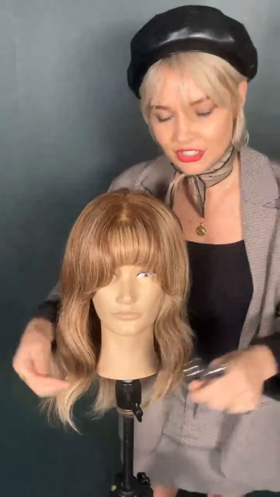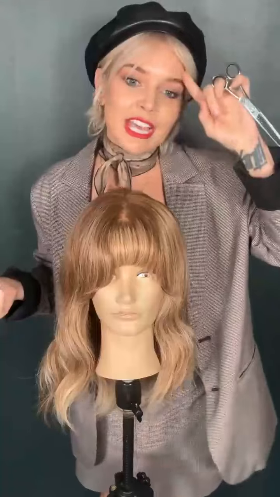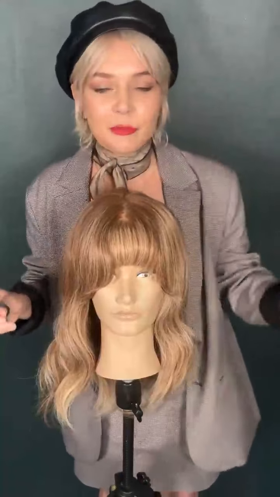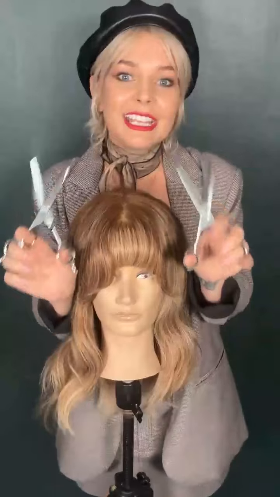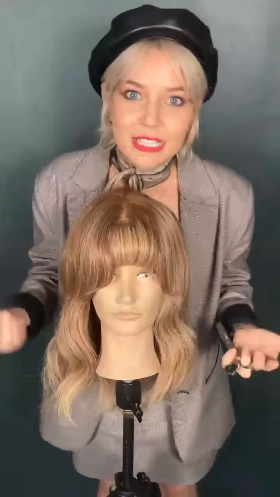Now, I'm gonna grab a couple different pairs of thinning shears. Now, if you love these, if you hate these, a lot of people tend to have opinions on these. And I've even heard people say, oh, I had my hair completely destroyed by thinning shears. I guarantee you it wasn't the thinning shears, it was probably the way they were being used, right?